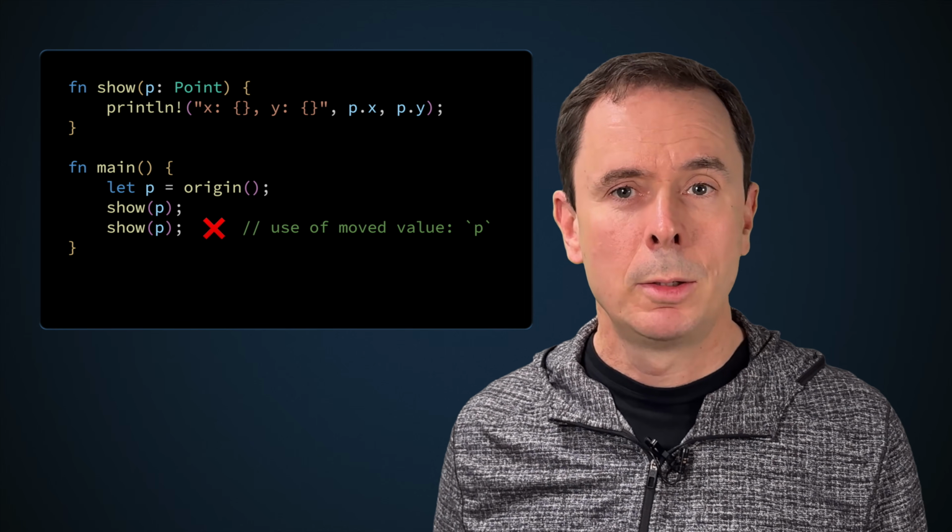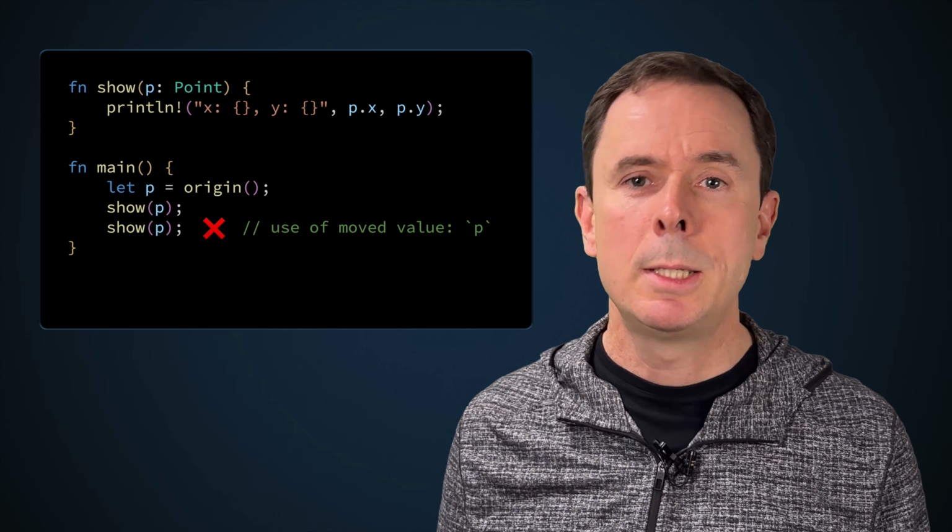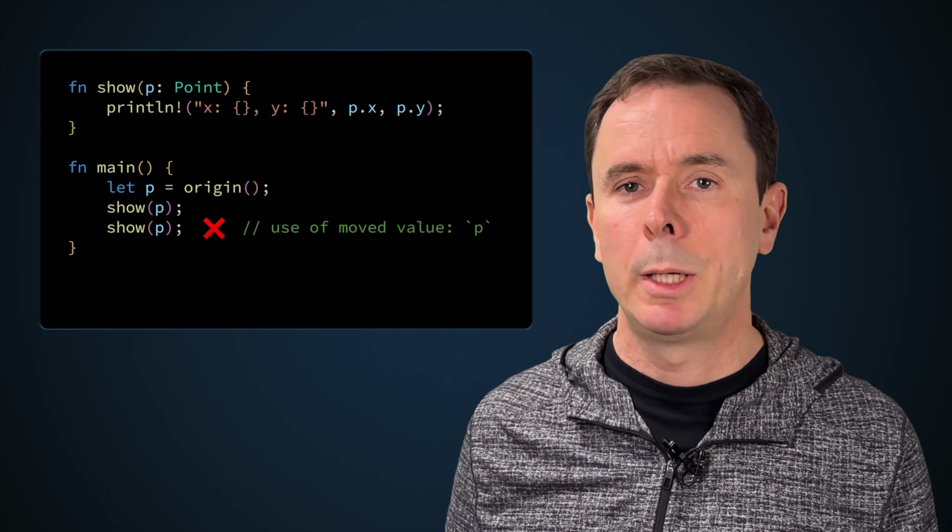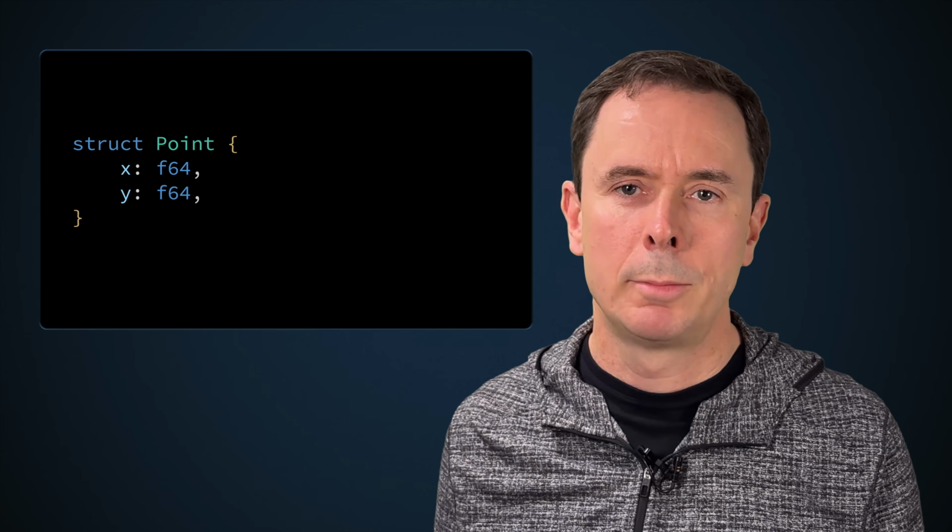What did we just learn? Our struct point is a move-only type. It cannot be copied. In Rust, when you declare a struct, it is move-only by default. It's being treated like a resource, something that should not be copied. Well, of course, a pair of coordinates representing a point is not a resource, it's just plain old data, so we'd like to make this type copyable. How should we do that?